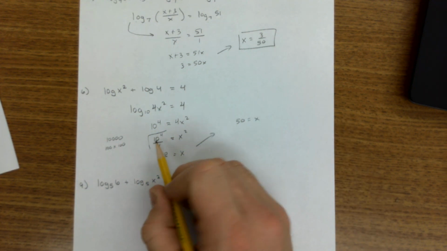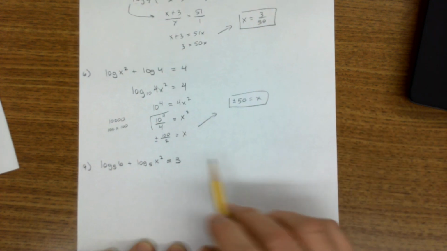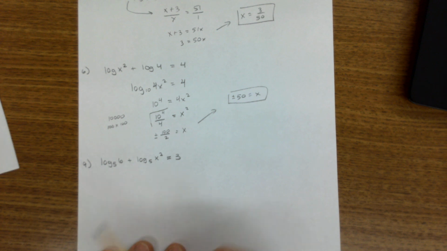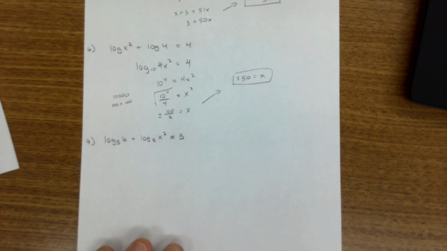But don't forget, when you take the square root, you have to account for the plus and minus. There are other ways to do that computation, but without a calculator, I think that's the easiest. Don't change that until you have to.